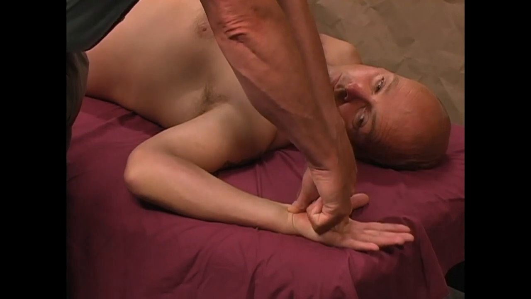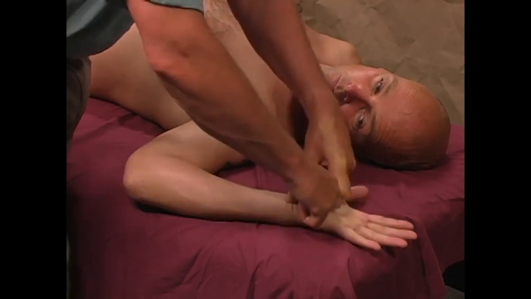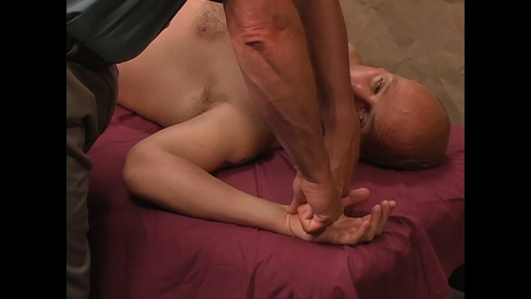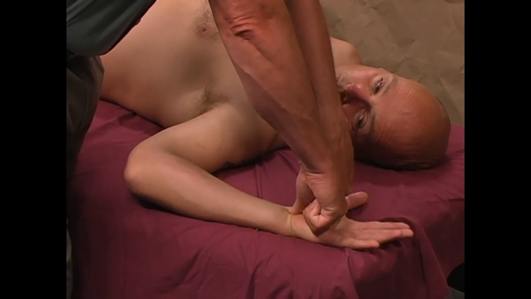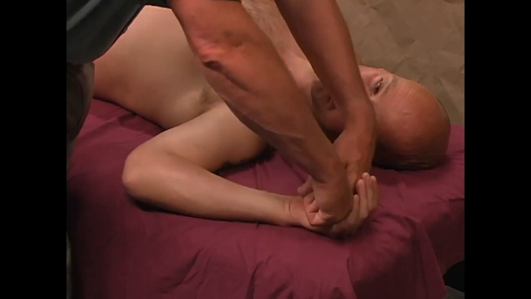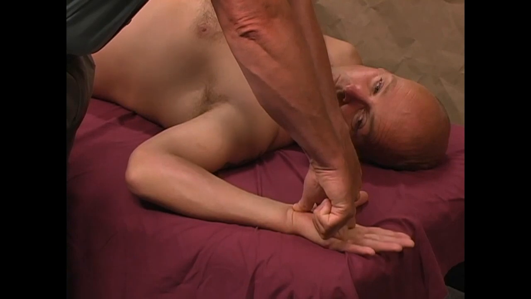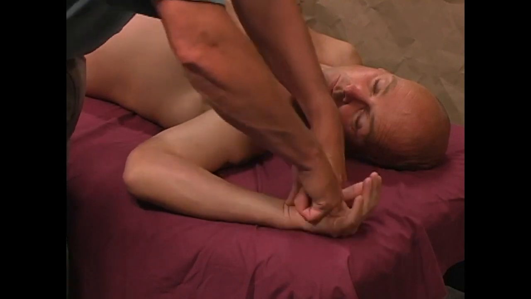Opening the fingers as I work, letting them close, opening the fingers as I work. Again, you can put quite a bit of pressure into here. With most folks without pain and without disturbance, the palm is used to a lot of pressure, and we can get the whole thing open like that.